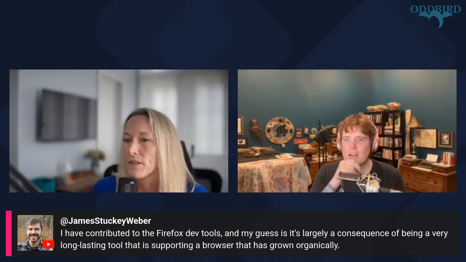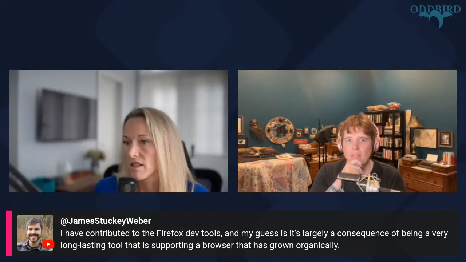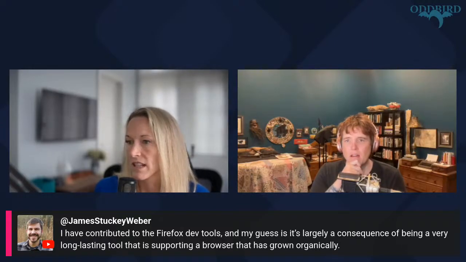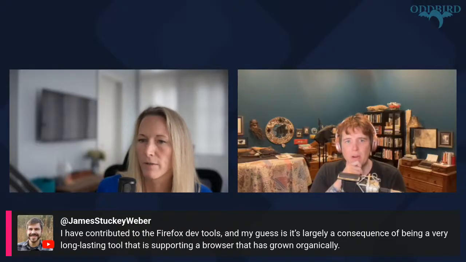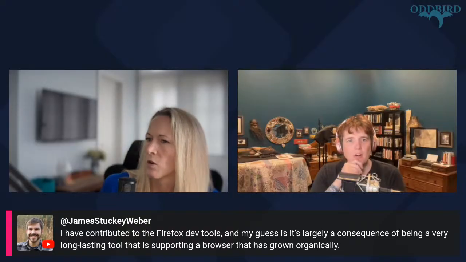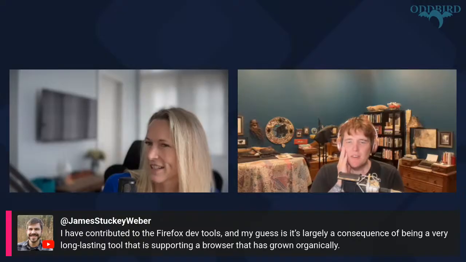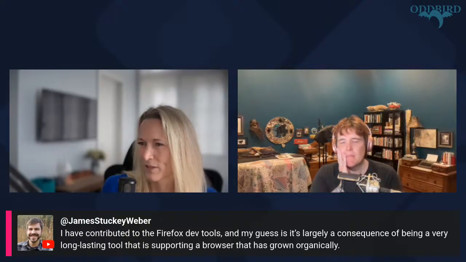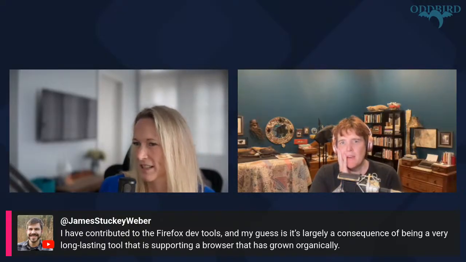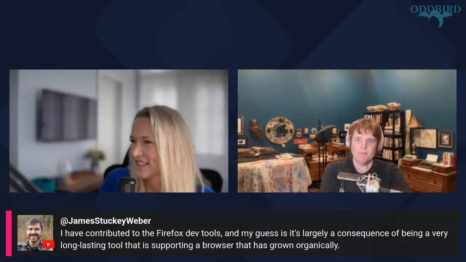Yeah, I think a very long-lasting tool that is supporting a browser that has grown organically in response. You're talking Firefox DevTools, like where things are in the DevTools, in the top or bottom or whatever. Yeah, that's what I'm guessing that was in relation to. And then Polypane has had a chance to rethink it. Oh, so does Polypane not have that top and bottom bar, or is it just different? Like everything's on together on the side?